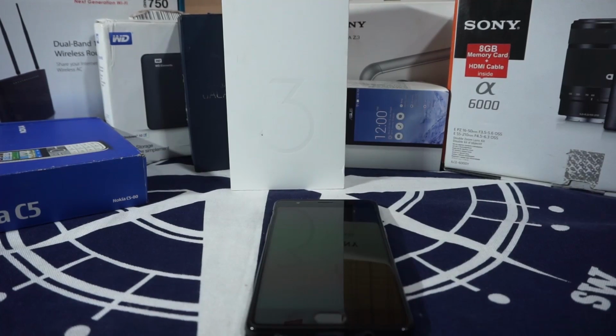Hey guys, it's Quickly again with another ROM review, and this time I've got the AOSPA, also known as Paranoid Android, for the OnePlus 3, so stay tuned for that.